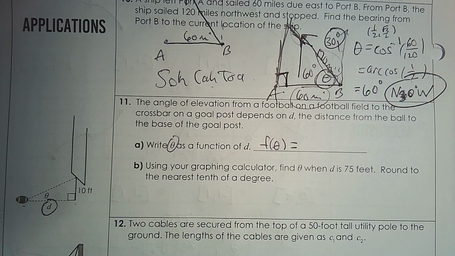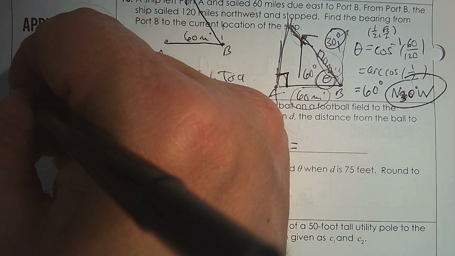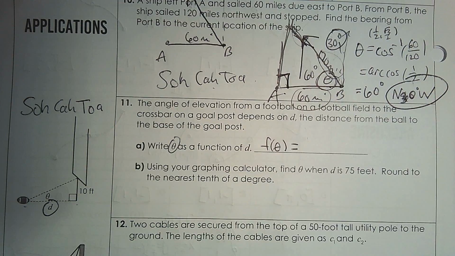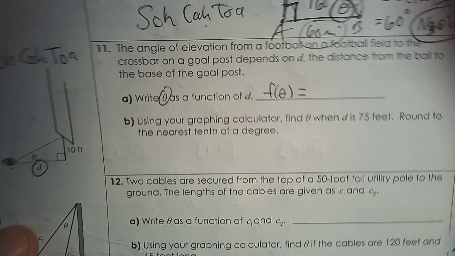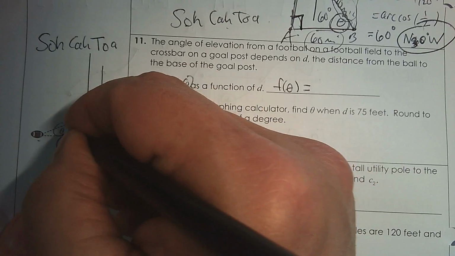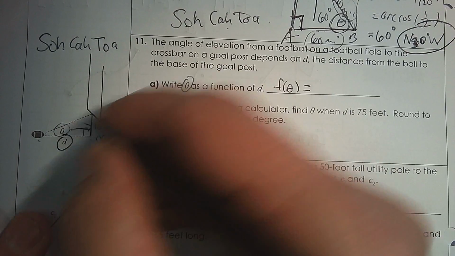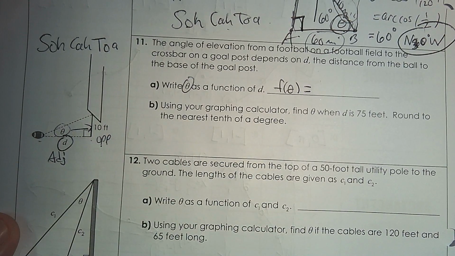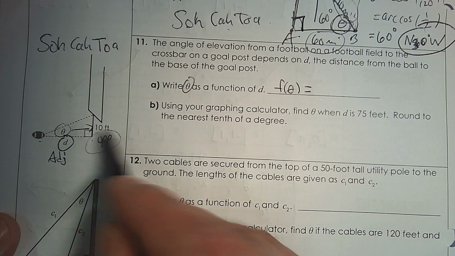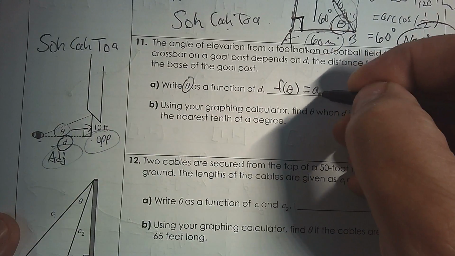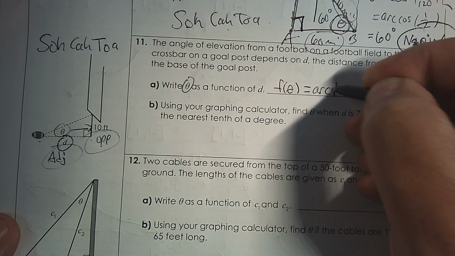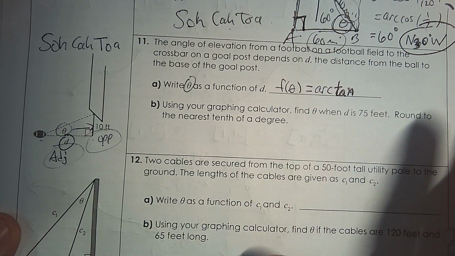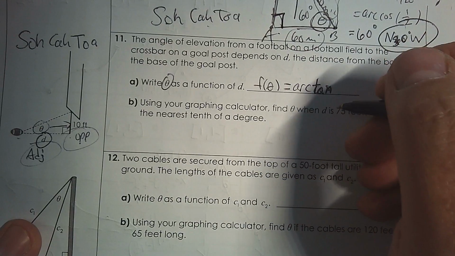So if I want to write a function on this, again I need to know SOHCAHTOA. And when I look at this triangle, look at the angle. 10 is the opposite side. D is the adjacent side. And which one of these is opposite and adjacent? It's tangent, correct? Opposite and adjacent. So I'm going to write down arctangent of D.